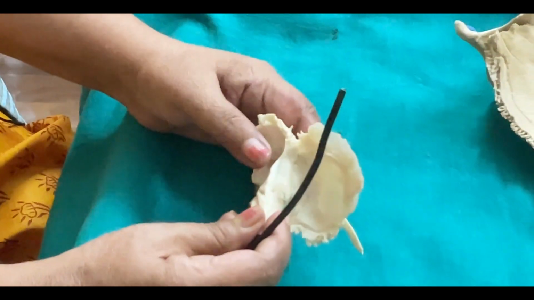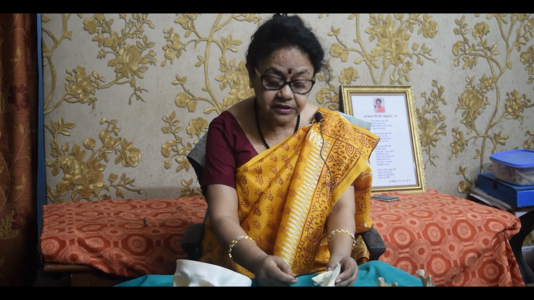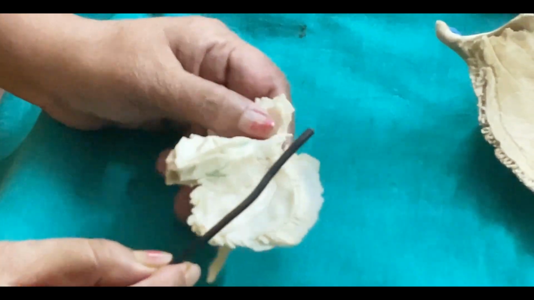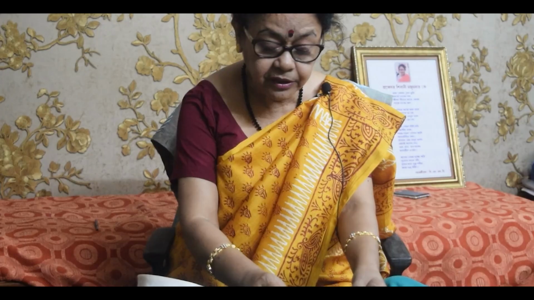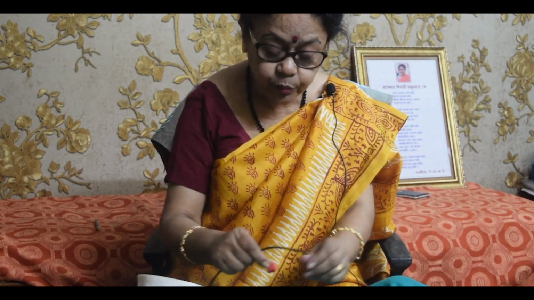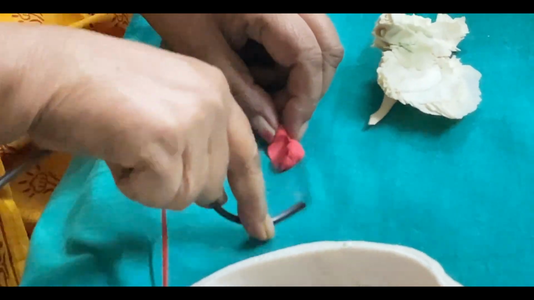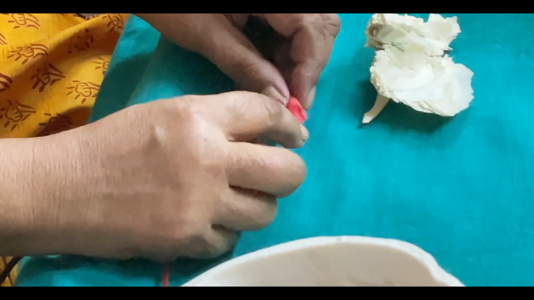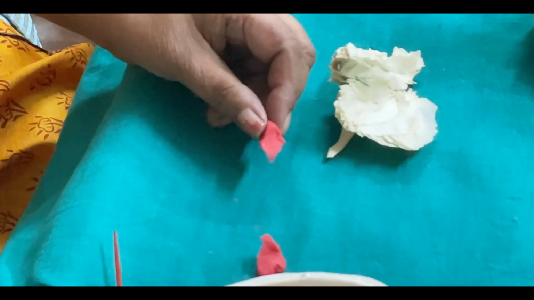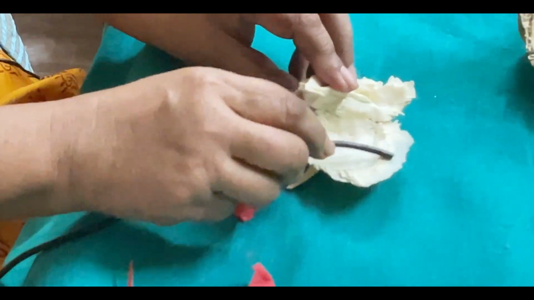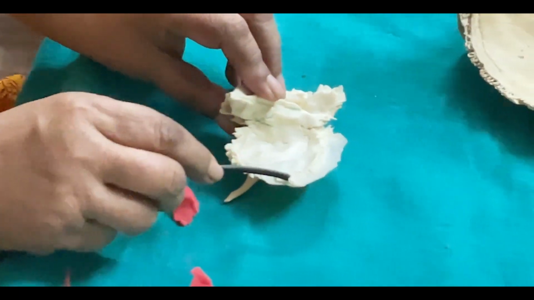Now the squamous part I shall discuss first. On the upper border of the squamous part, you will see there is a beveling. What do you mean by beveling? Beveling means some portion of the thing is cut away. That is the beveling. So this portion is the beveled part. You see, this portion is the beveled part. So here you will see there is beveling.